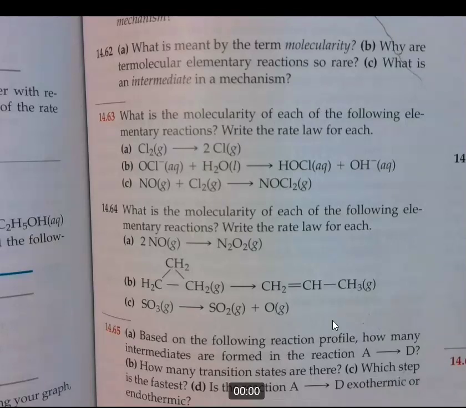So to answer the first question, what is the molecularity of each? For A, it's unimolecular. There's only one type of molecule involved. For B, it's bimolecular. There's two types of molecules involved. And for C, it's also bimolecular.